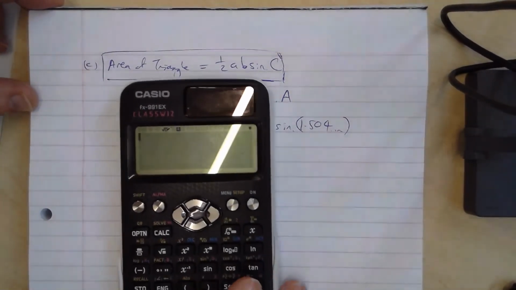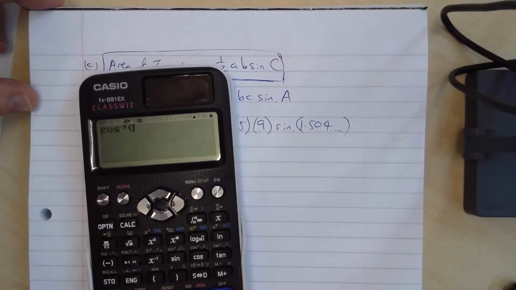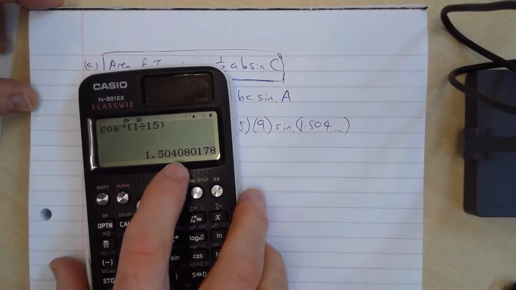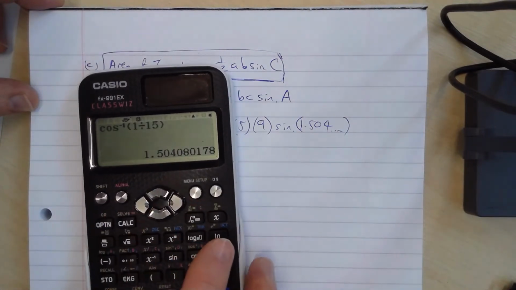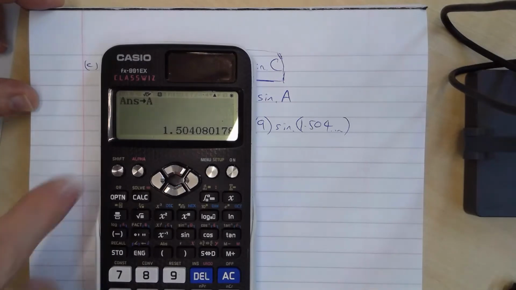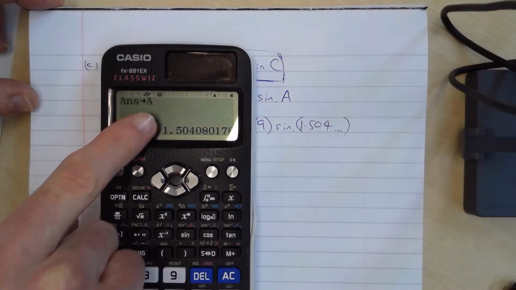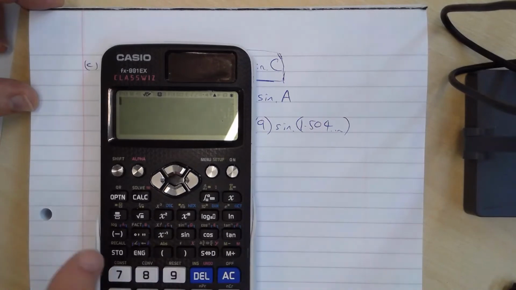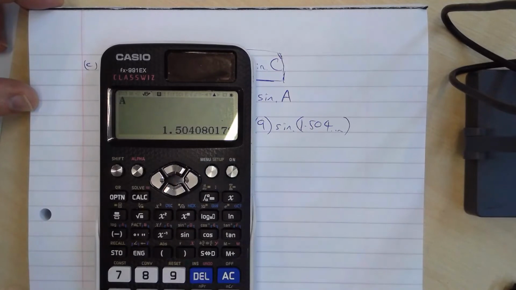Now, it was inverse cos of 1/15. Oops. That's how I got my 1.504, so I've got it back again there. And of course, don't forget you can store these key numbers sometimes if you press STO, and then straight for the letter you want. So if I'm going to store it as letter A, there's a pink letter A just above the negative sign, and you can see the answer has gone into A. Then if I press alpha A equals, it brings that number back up again. So it's a really nice way of storing values for future use.